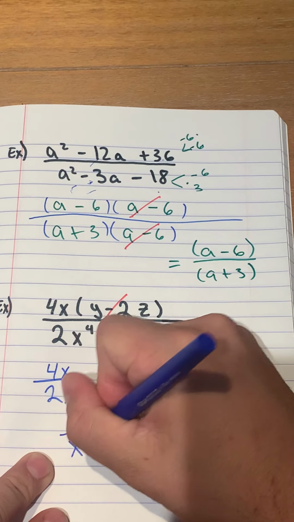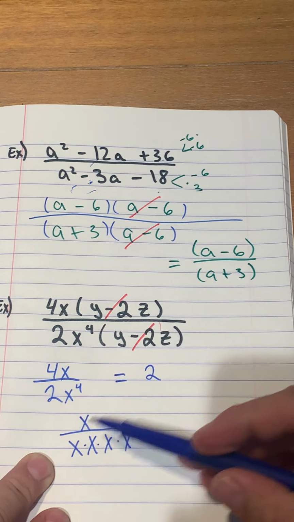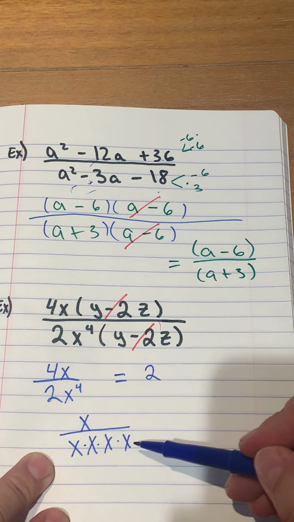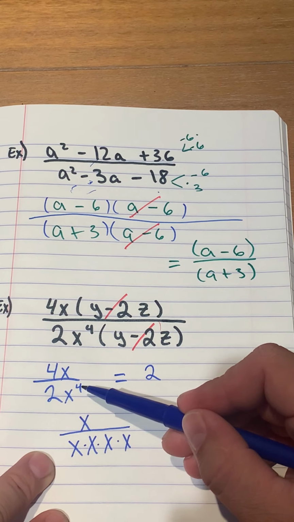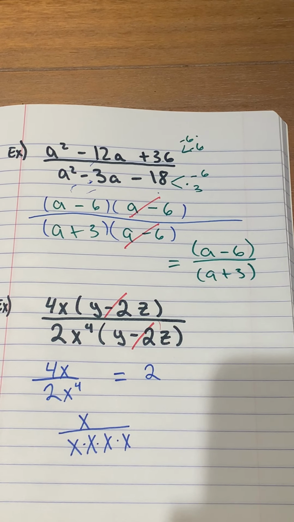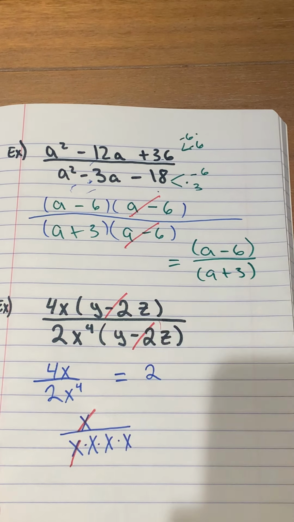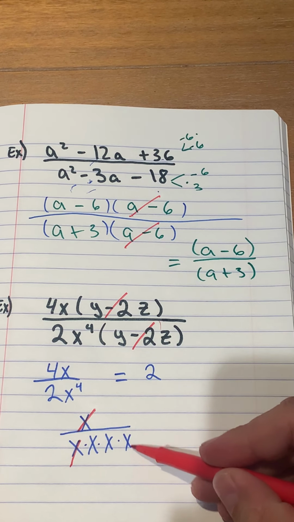Again, I have x times x times x times x. Why is it 4 x's? Well, I got a power of 4 and 1 x on top. Now, how many x's can I cancel out from the top and the bottom? Well, I can cancel 1 and 1. What do I have? X to the power of 3.